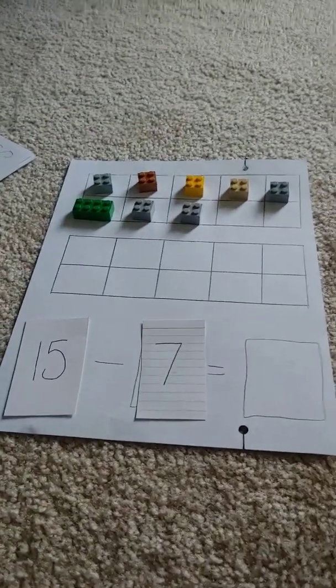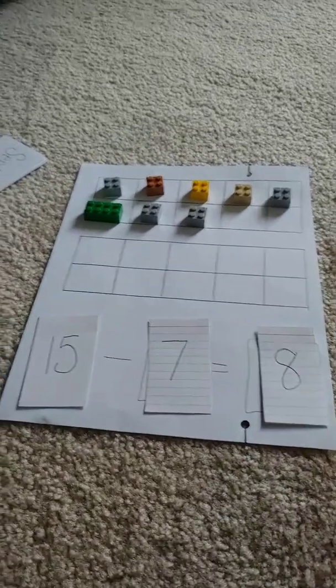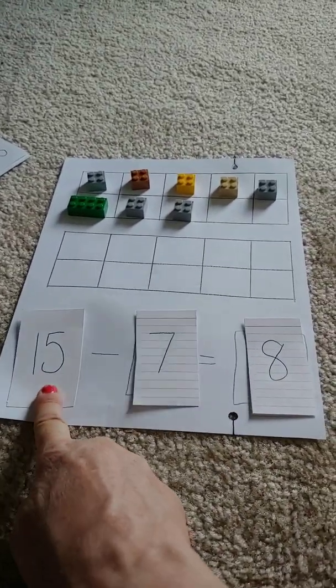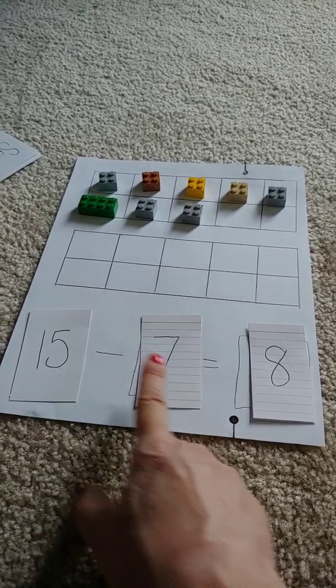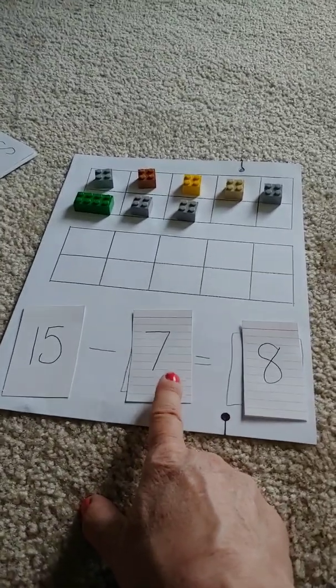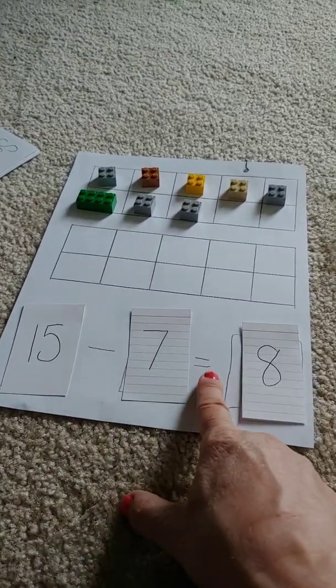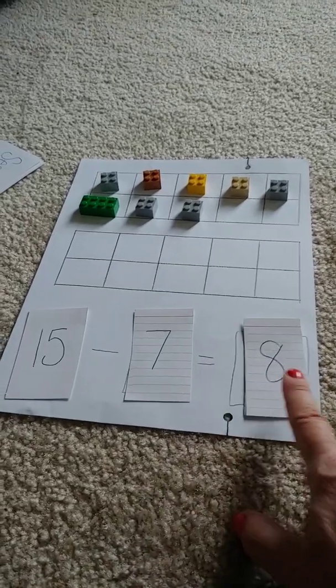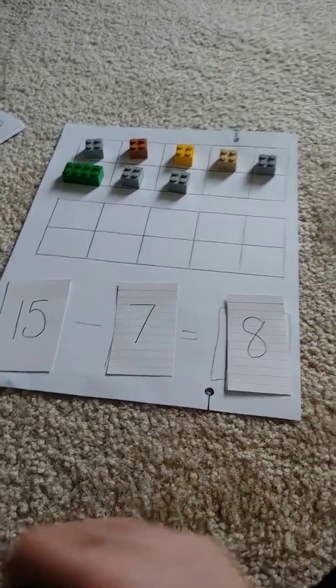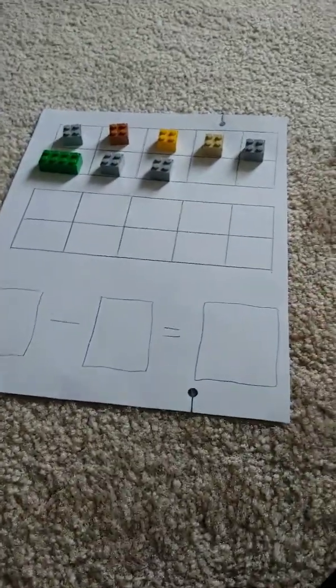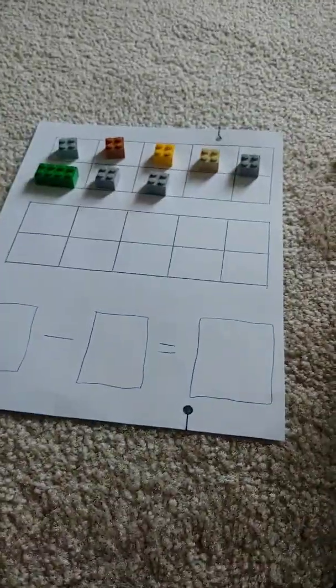So our answer again is 8. So our sentence says 15 minus 7 equals 8. Good job. All right, we'll do one more using our 10 frames.